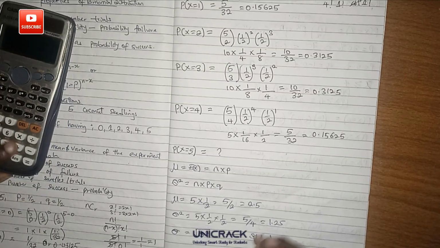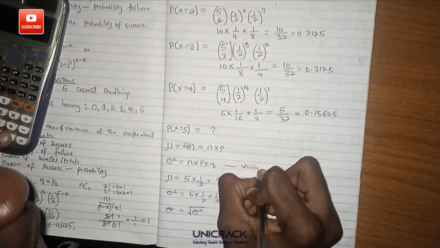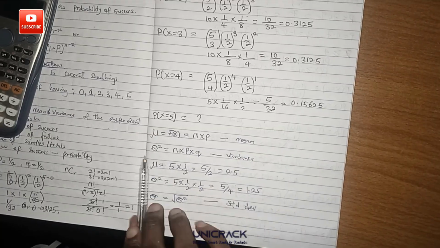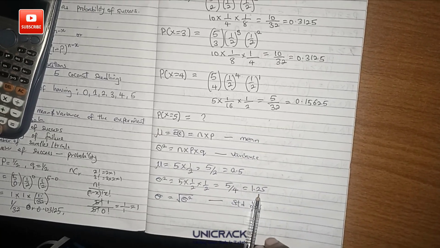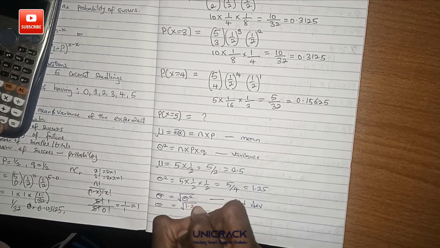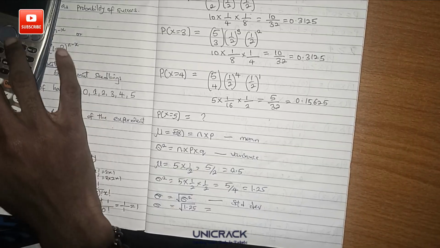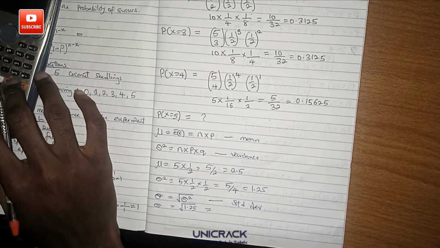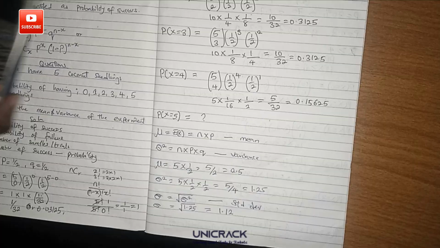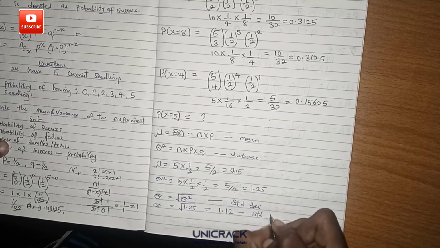So this is our variance and this is our mean. So this is the formula for your mean, this is the formula for your variance. Our variance was 1.25, so your standard deviation will be the square root of 1.25, which is approximately 1.12. So this is your standard deviation.